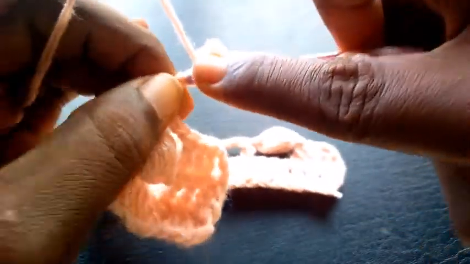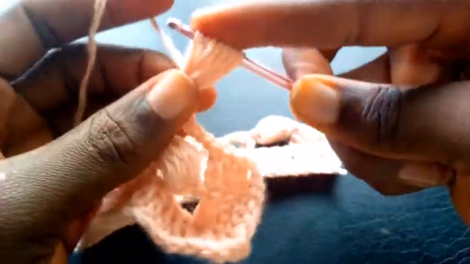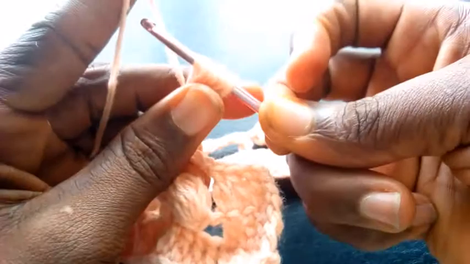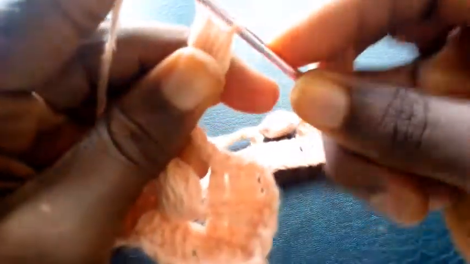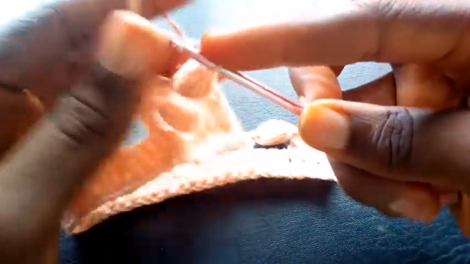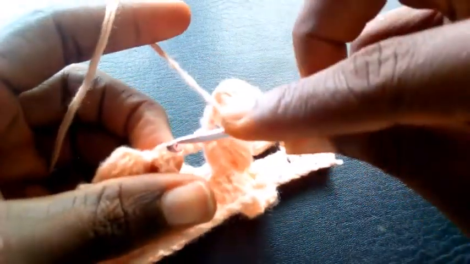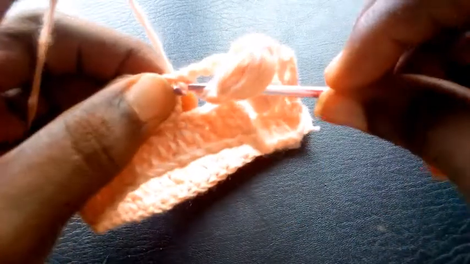And into that same loop, and you see that's 6. So right now I'm going to bring it out. I'm going to chain 1 again. So I insert into this loop here with triple crochet.